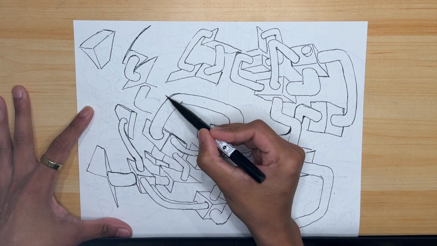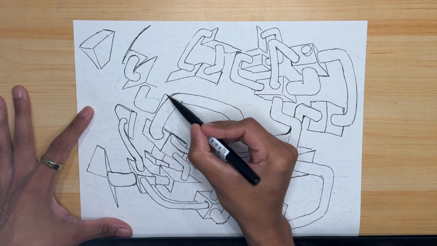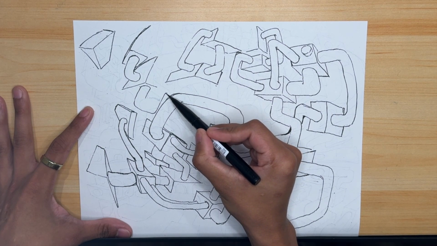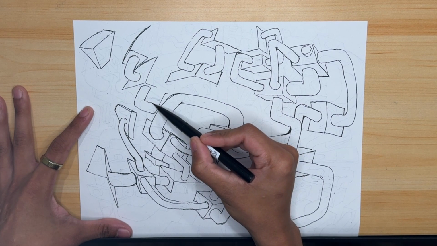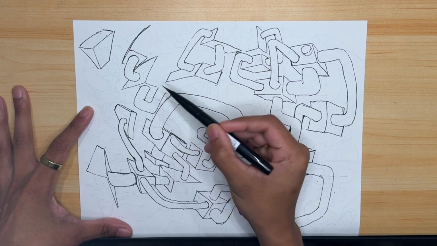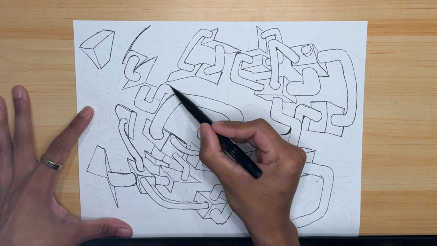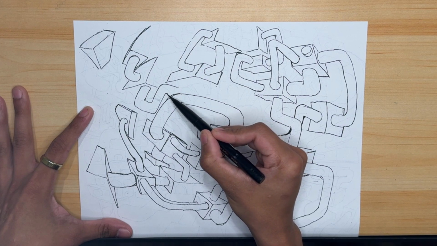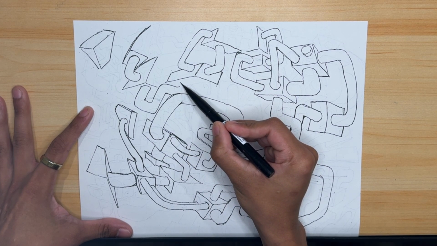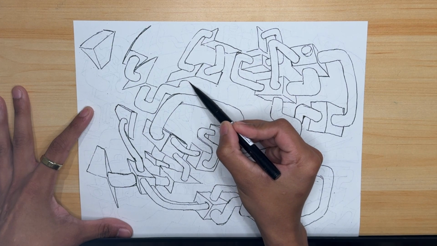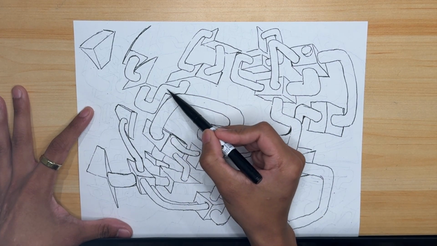So what we could do is something like, I think, hopefully, this is, I think, because it's going up and then it's turning in.